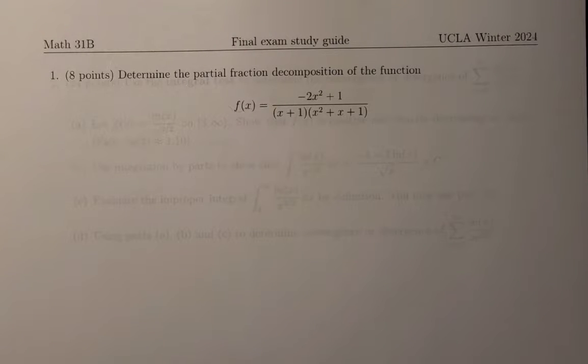In this video, I'll be solving this Math 31B Final Exam Study Guide. This is given by one of the instructors at UCLA. So let's begin.